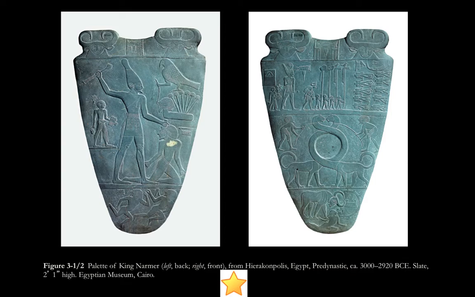This here tells the story of the kingdoms being united. You can see him on one side wearing the crown of Lower Egypt, and here wearing the crown of Upper Egypt. But this here shows how he combined the two.